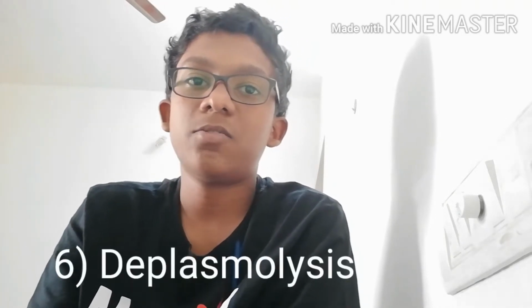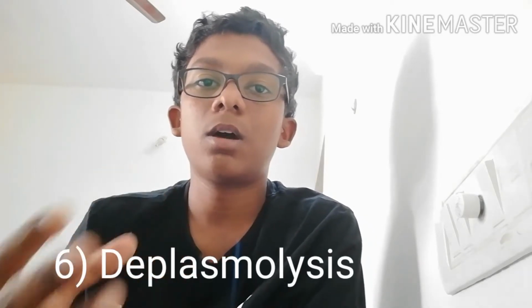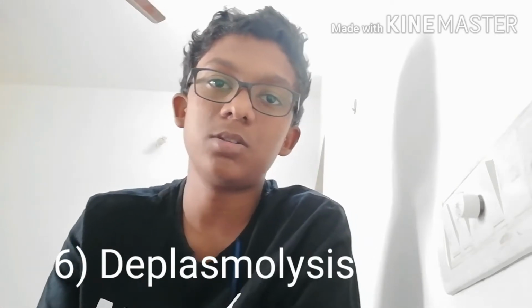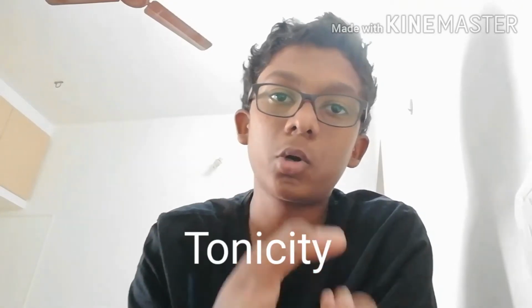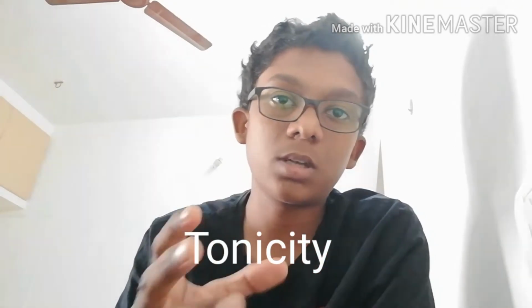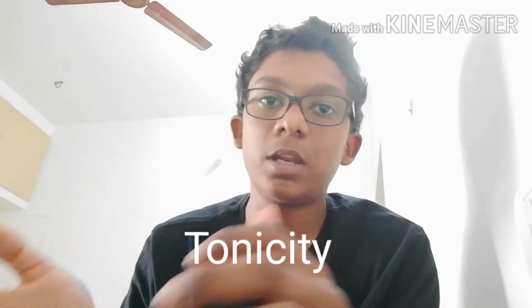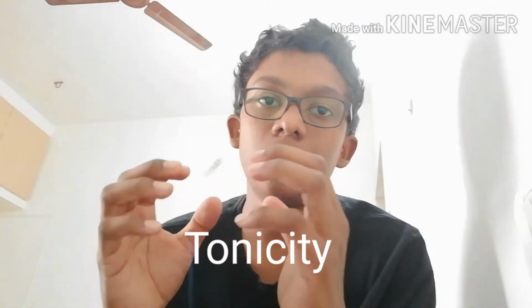And the sixth topic is called deplasmolysis. Deplasmolysis is defined as the reversal or the recovery of plasmolysis, basically the opposite of plasmolysis. Place a cell in a hypotonic solution, endosmosis occurs and the cell swells up, and when it cannot absorb any more water by osmosis, it reaches the stage of turgidity.